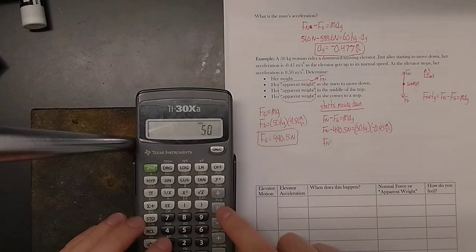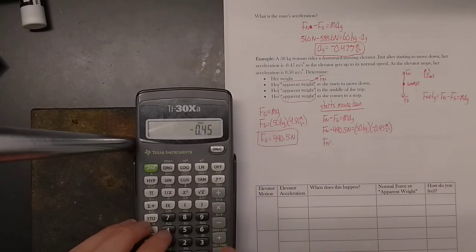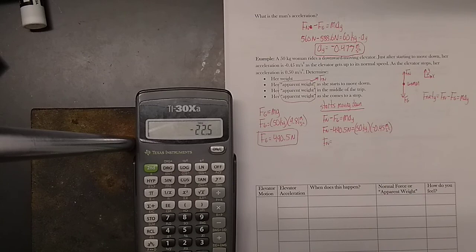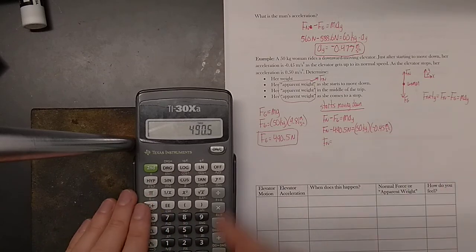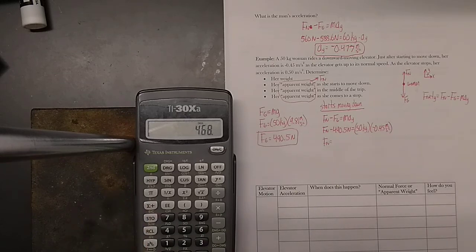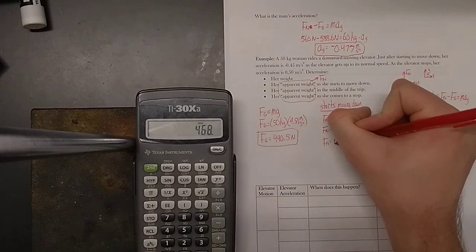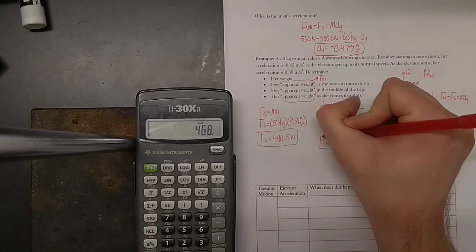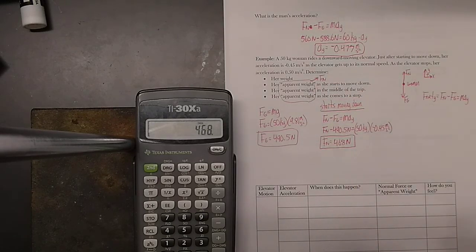So I do 50 times negative 0.45, which is negative 22.5. And to get Fn by itself, I'm going to add over the 490.5. Notice that that product was negative, so that when I add over 490.5, the normal force on this woman is only 468 newtons. So notice that when the person starts moving down, the normal force is actually less than it was normally when they were at rest.